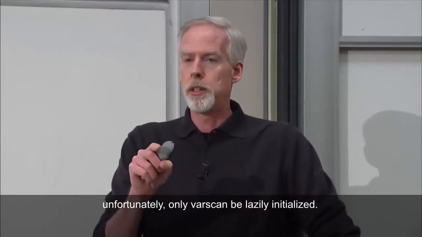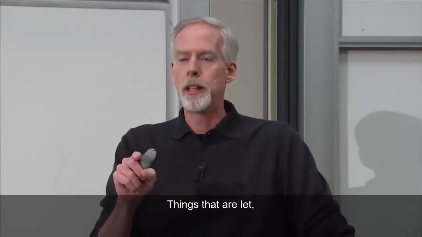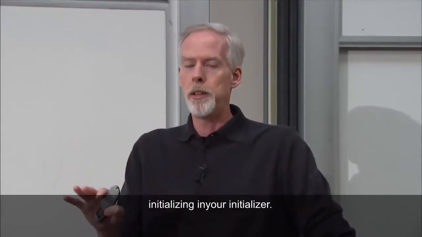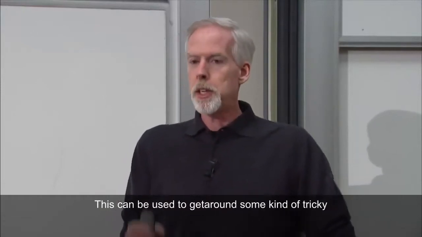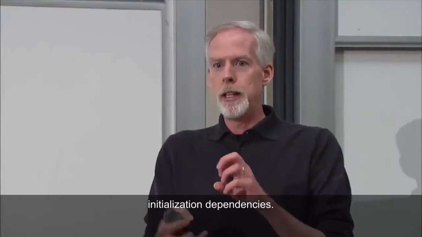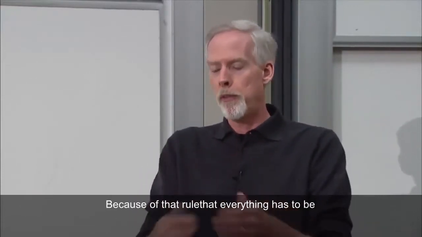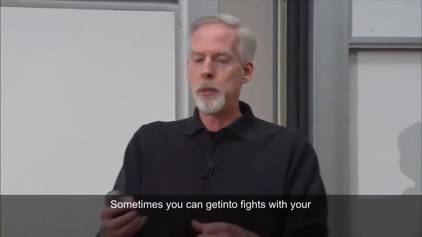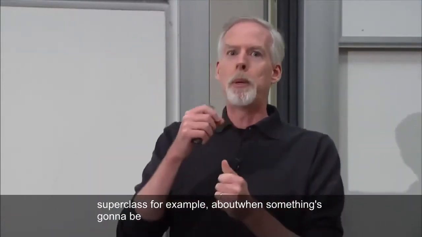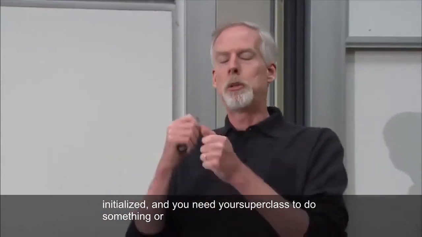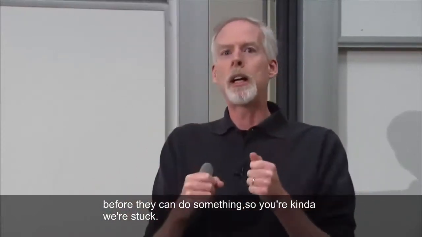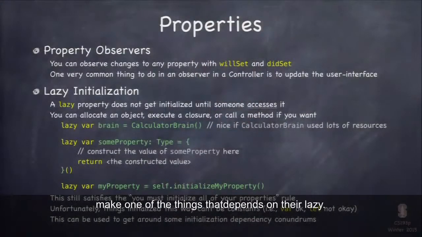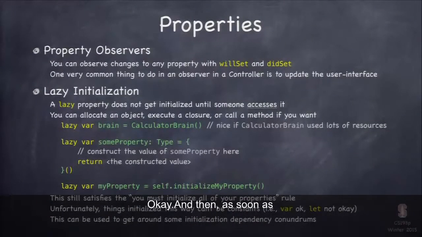Unfortunately, only vars can be lazily initialized. If you had constants in your class, those would have to be initialized in your initializers. You can't initialize them lazily. Only vars, not lets. This can be used to get around some tricky initialization dependencies. Because of that rule that everything has to be initialized before you can do anything, sometimes you can get into fights with your superclass, for example, about when something's going to be initialized, and you need your superclass to do something before you can do something, but it needs you to do something before they can do something, so we're stuck. And what you can do is one or the other of you make one of the things that depends on the other lazy. Okay? And then as soon as somebody wants it, it'll get initialized, and off we go.